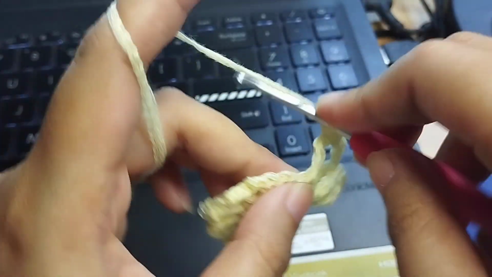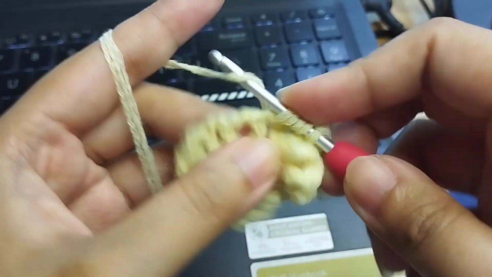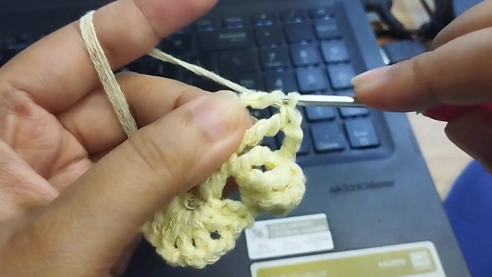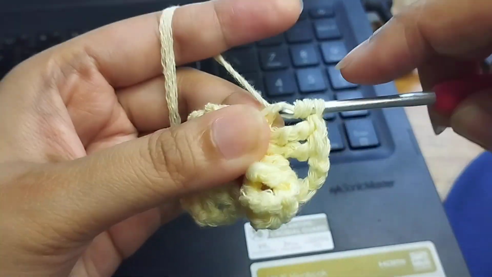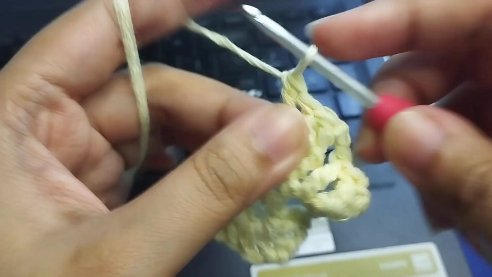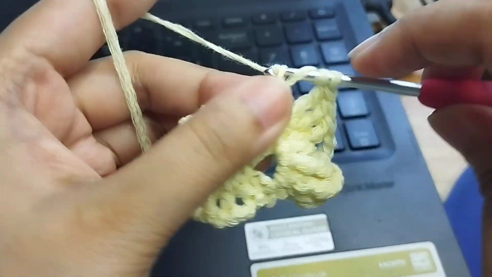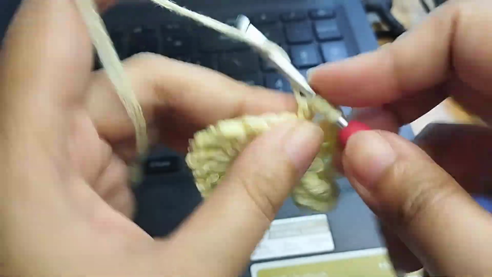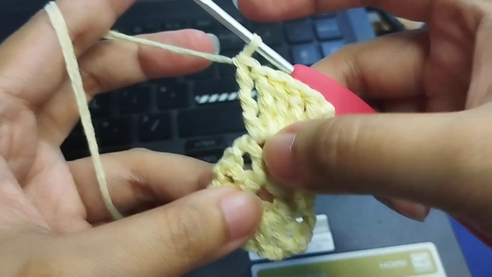Okay, another one. 1, 2, 3. Insert, and then pull through. 1, 2, 3, 4. Okay, another one. 1, 2, 3. Insert, pull through every 2 loops. 1, 2, 3, 4. So I will make another 2 to make it 5. So you now have 5 in that space.